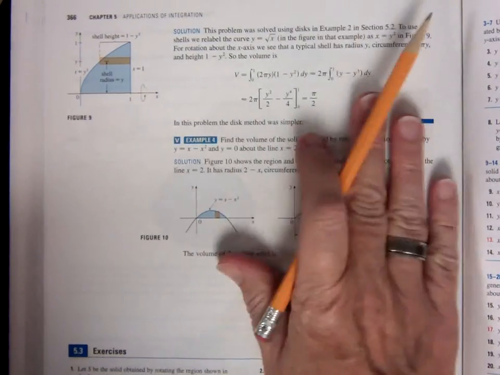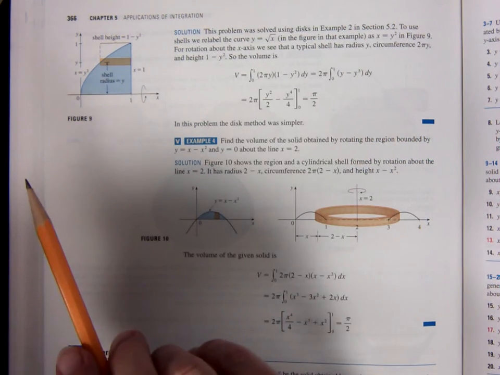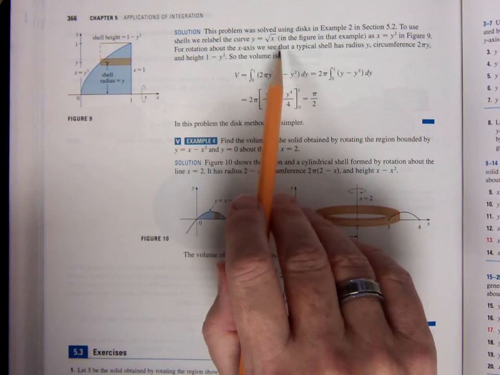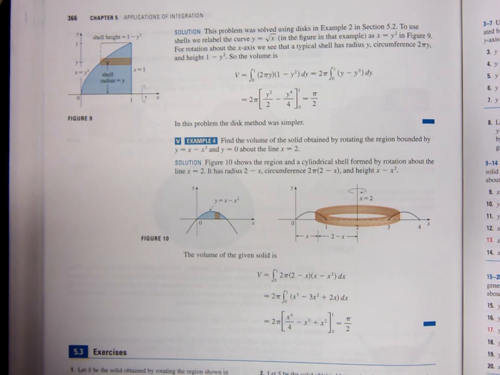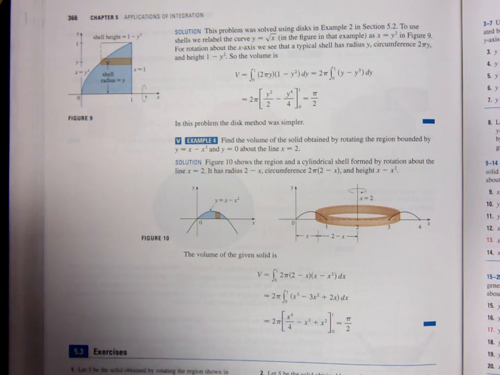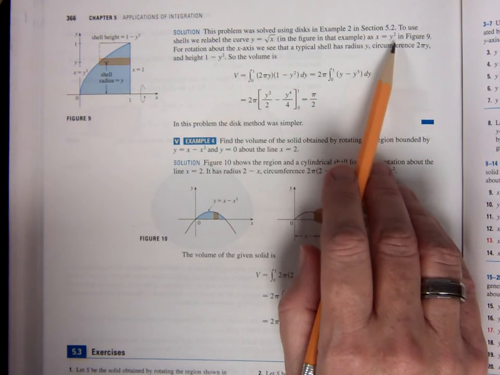And this time we're going to take a look at y equals the square root of x. Because in the last section, what we did was we solved it for x. And if we do that here, we will see that we have x equals y squared.